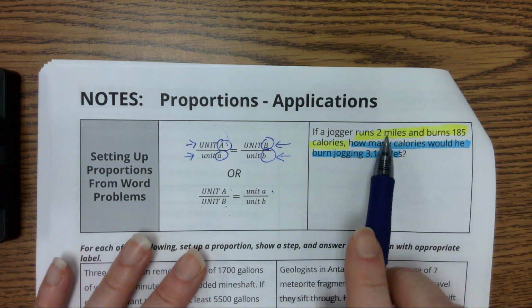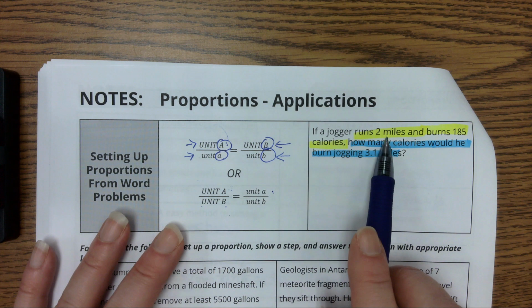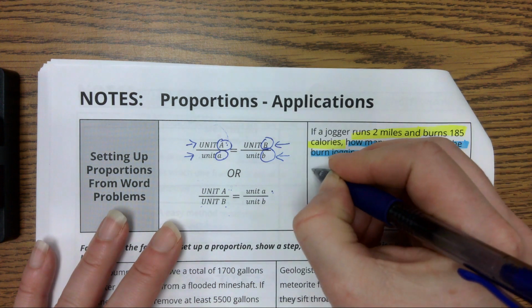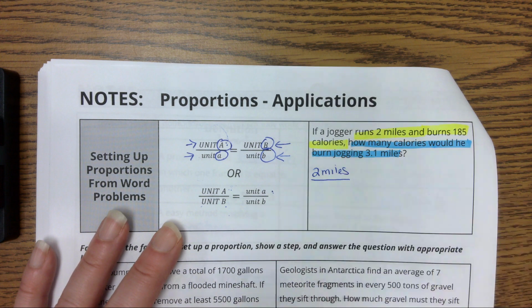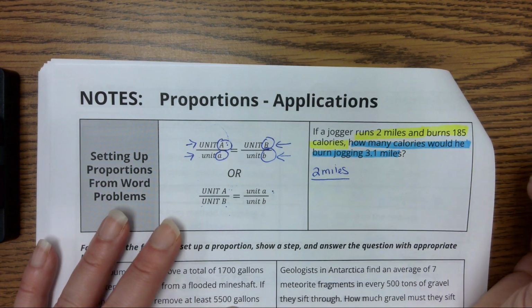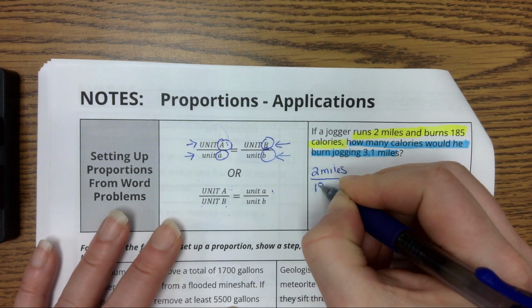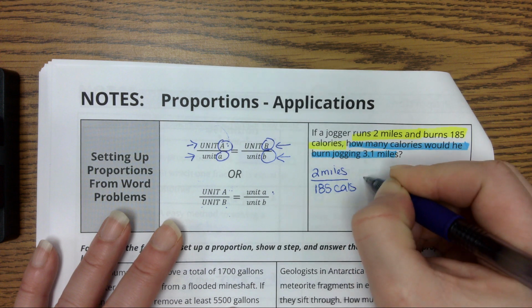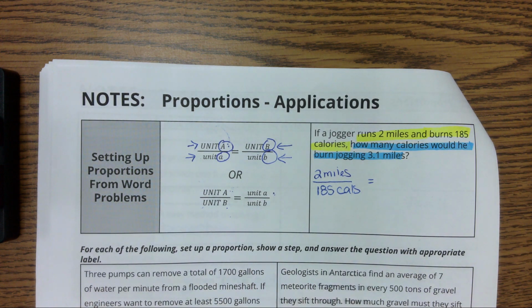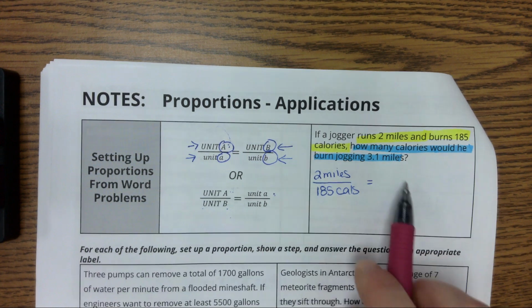If I decided to put the different units on the same side, I'd put 2 miles here. To make sure I'm doing this right, I like to put the actual words, and 185 calories over here. On the other side, I would want to put miles on top and calories on the bottom.